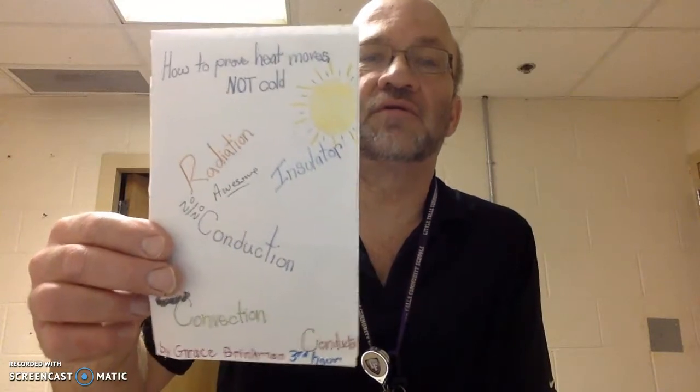How to prove heat moves, not cold: radiation, conduction, convection, and convection, conduction, radiation, insulator, conductor. So here's what you're going to do. You are going to make this booklet. The cover should look awesome like this.